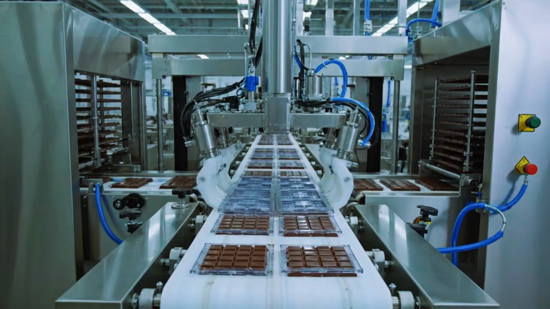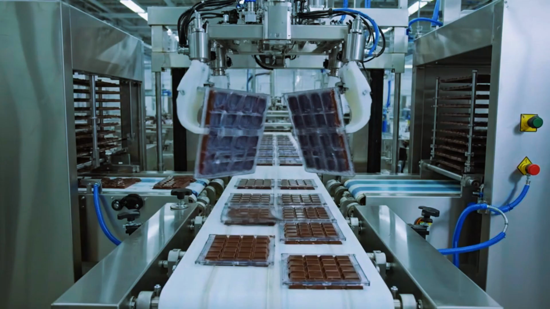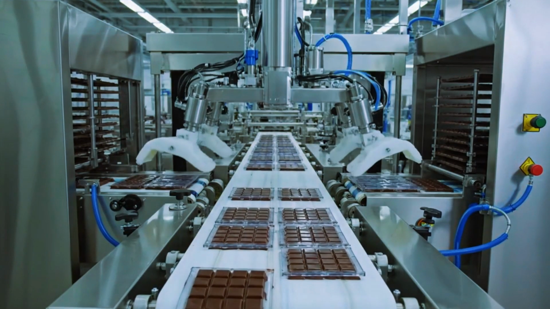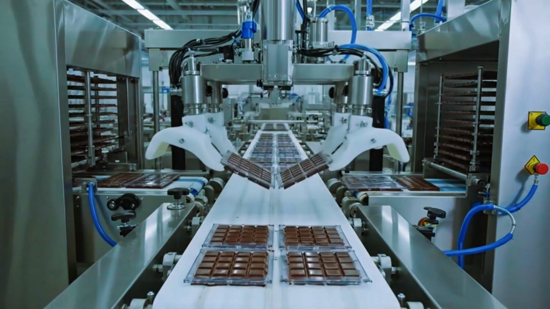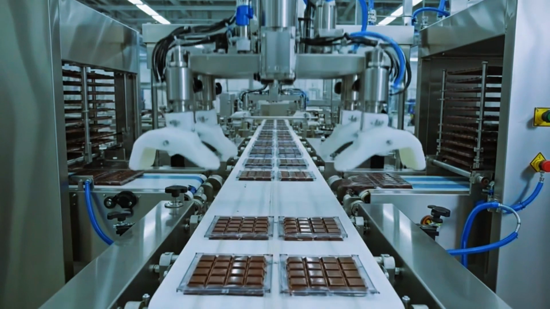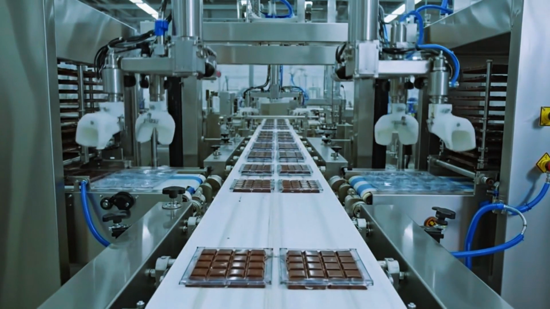Demolding is the first real test. If crystallization failed, the bar will stick, crack, or deform immediately. A clean release confirms correct tempering. Poor release exposes hidden chemical mistakes.